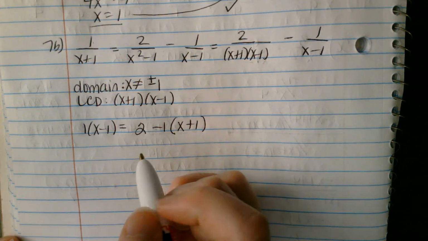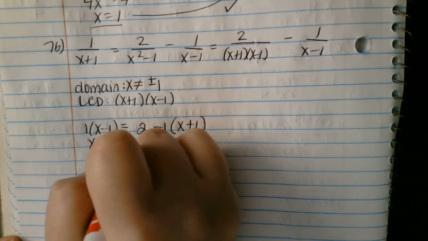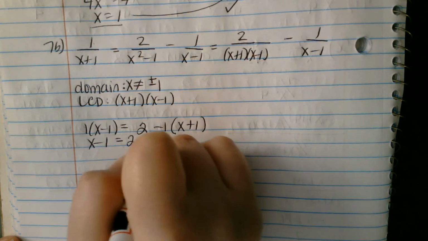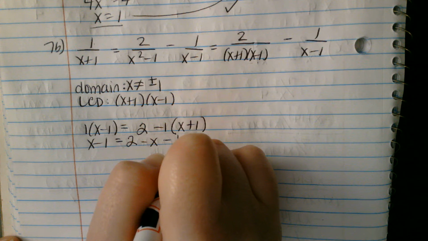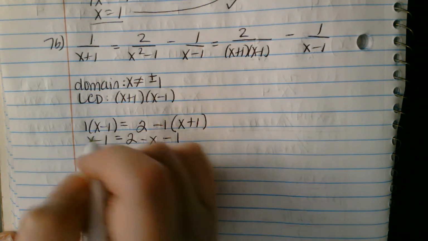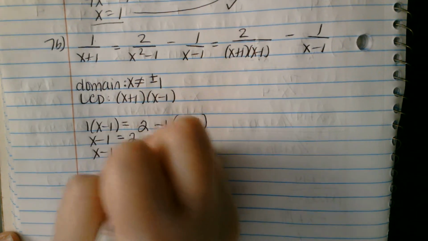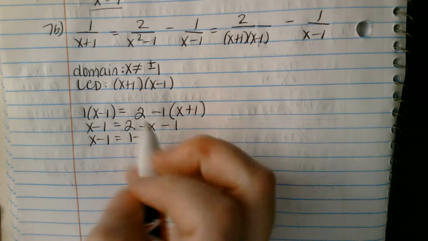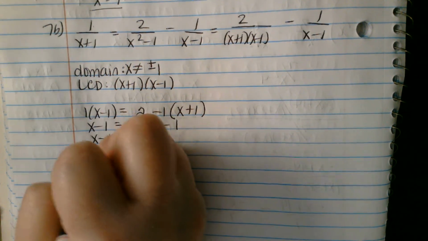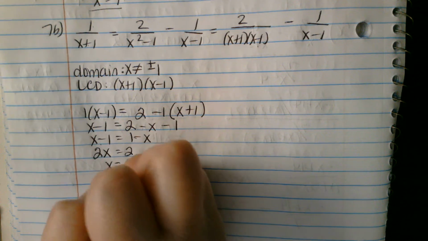Now solving for x. I have x minus 1 equals 2, minus the quantity x plus 1, so negative x minus 1. Actually, I'm going to simplify both sides first. So I have 1 minus x. Add x to both sides, and add 1 to both sides, and I get x equals 1.